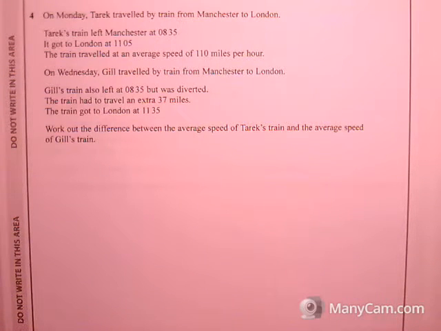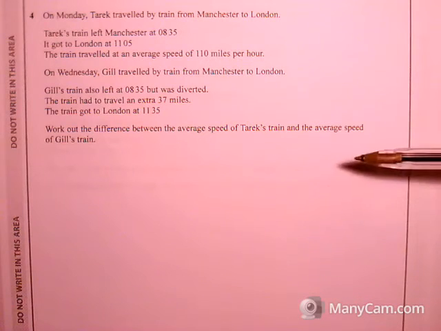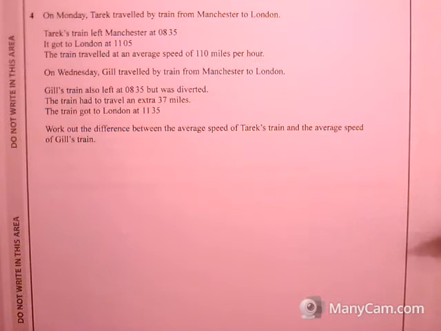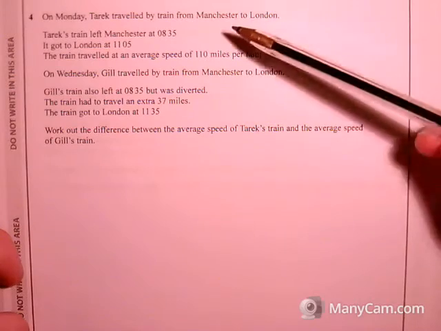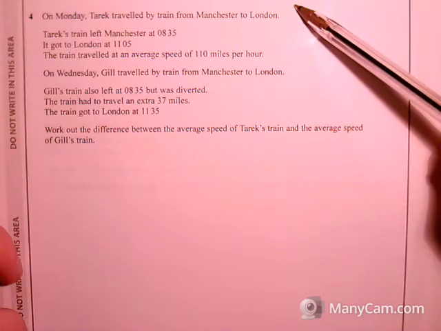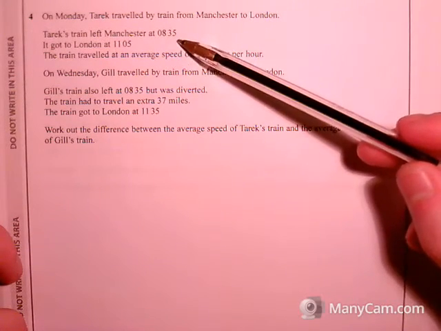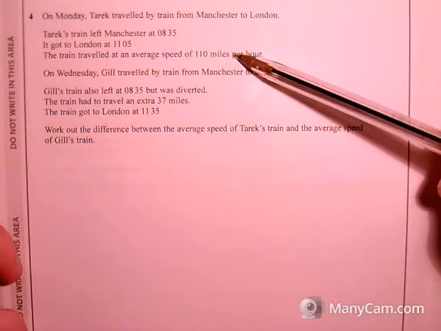Question 4. With speed, distance, time. There's a lot of information that we're given here and we need to decipher what we need to actually do. So it's talking about travelling from Manchester to London, and we've got some times that it took Tarek to get there and what his average speed was.